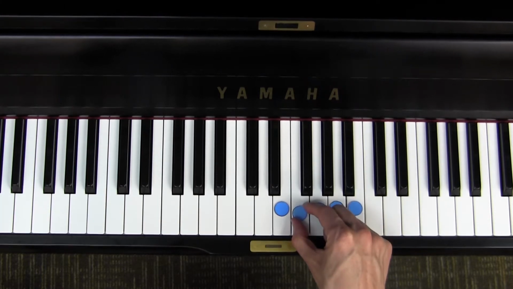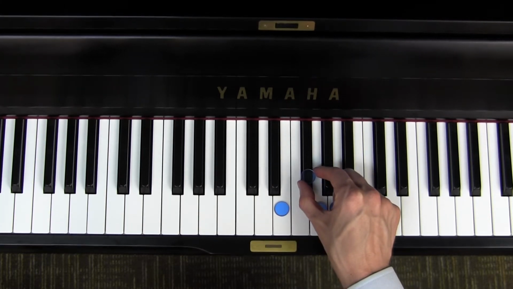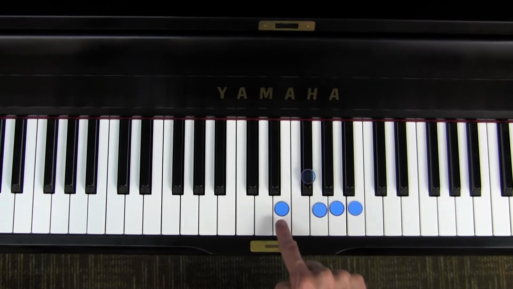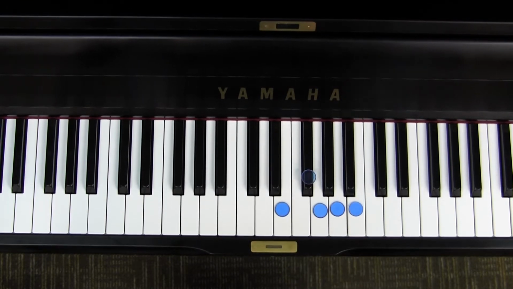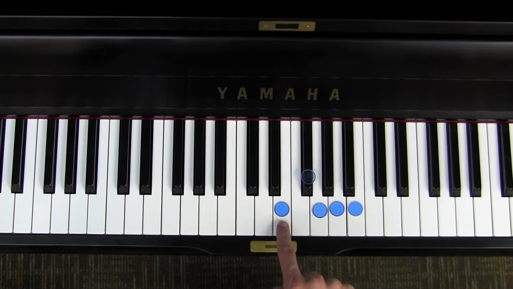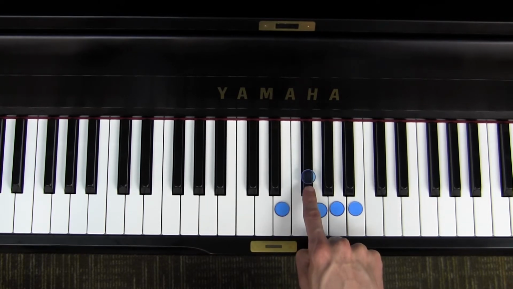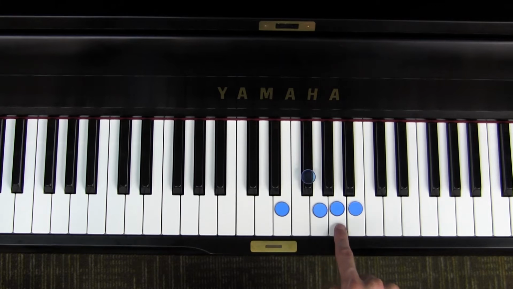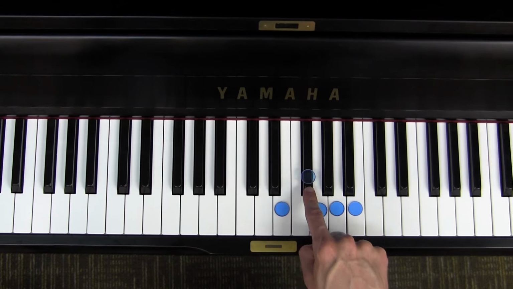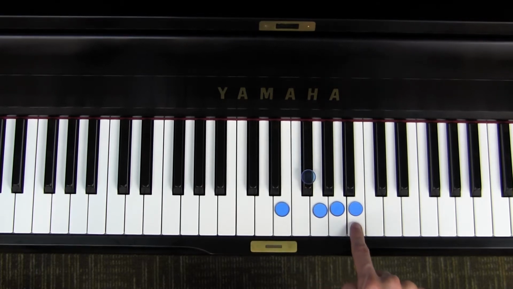Now, since this was an F, but we moved it up a half step, we'll call it F sharp. Now, can you point and name all of the notes stepping up, starting with E? Try it by yourself. Start here on E. Go. If you said E, F sharp, G, A, B, you're correct.